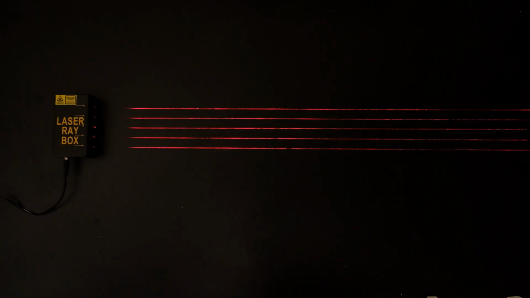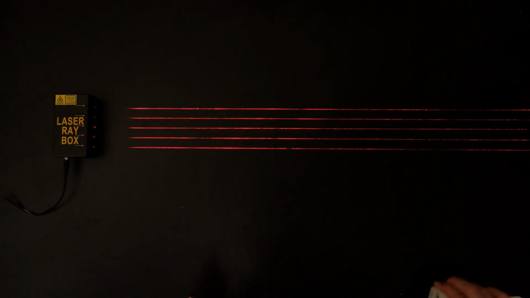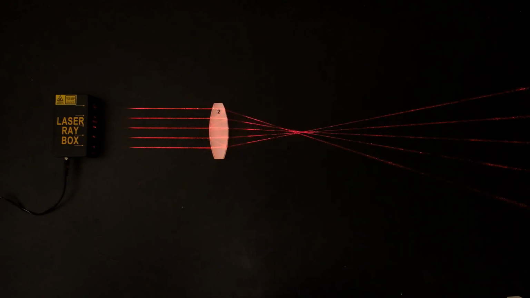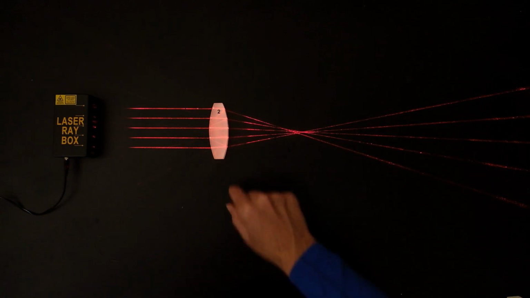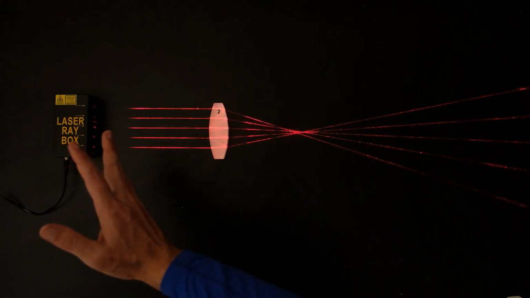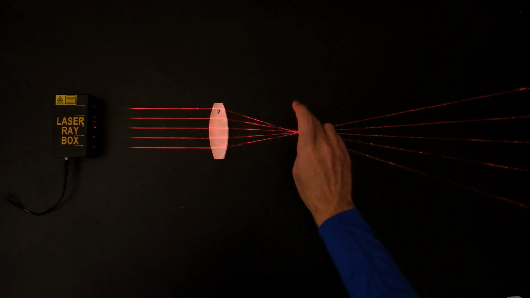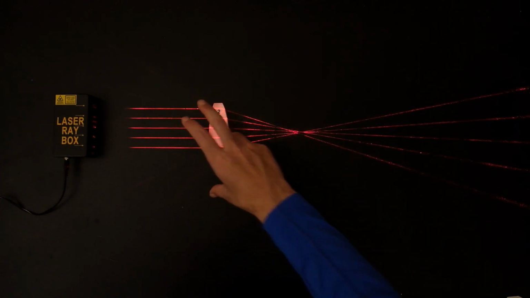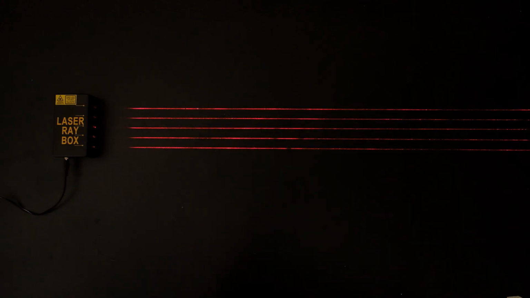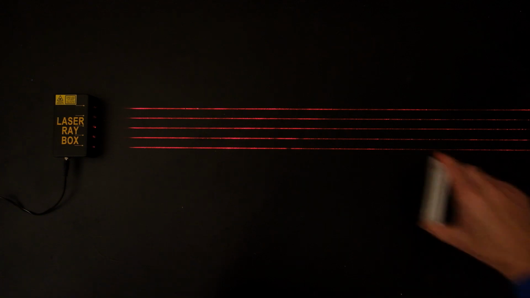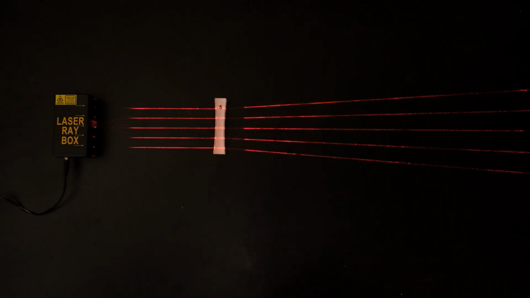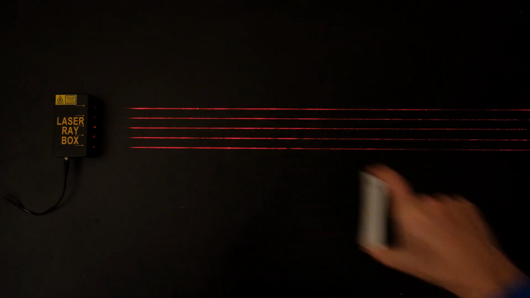But when we put different objects on their ways, we can change this pattern. So it could be like this. This is a lens, and you can see light rays, they will bend toward a point after they pass through the lens. We could have different shapes. So this is another shape, and you can see we have different pattern using this shape.